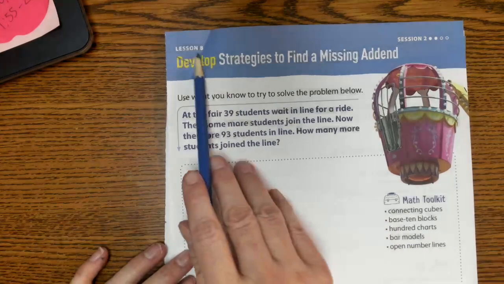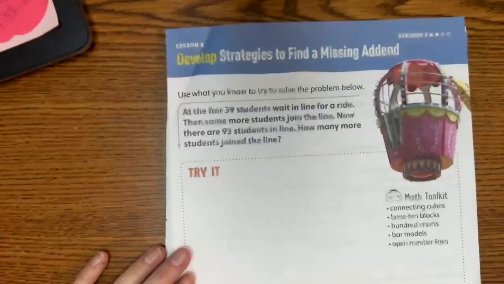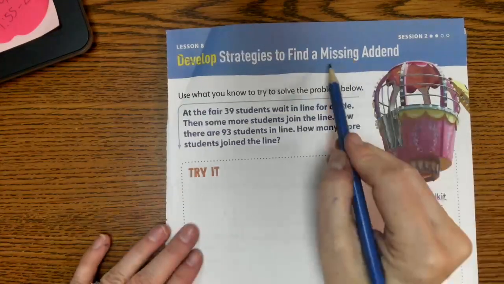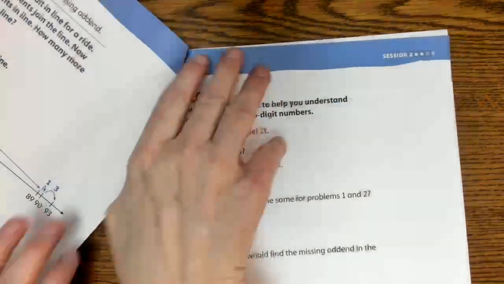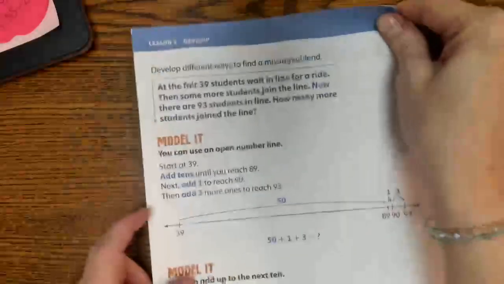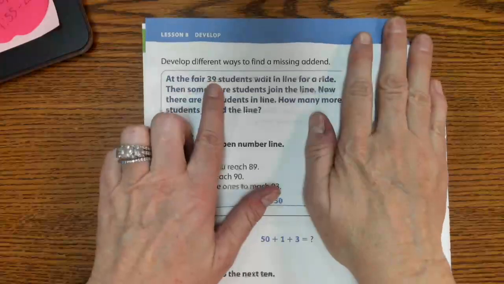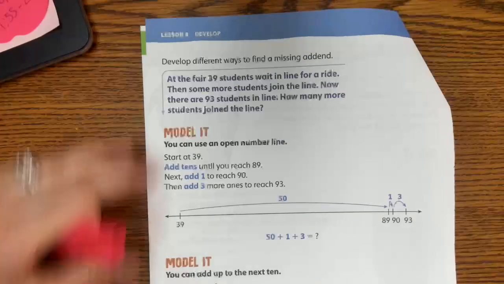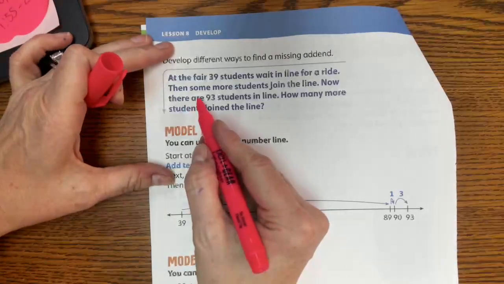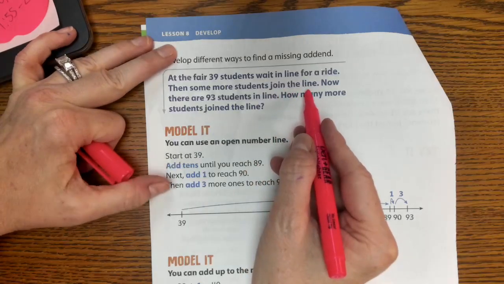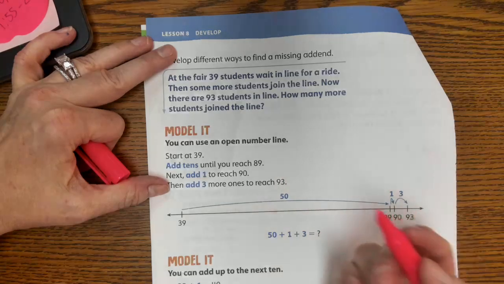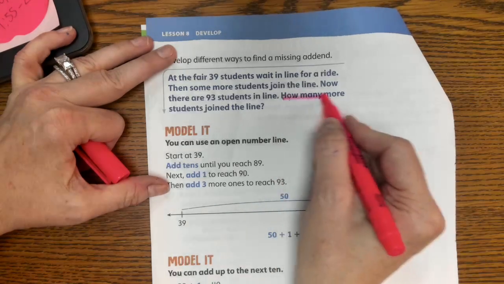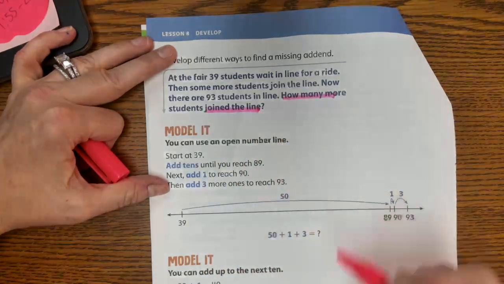Okay, today's strategy was Lesson 8, Session 2, Develop Strategies for Finding a Missing Addend. So today's problem was, at the fair, 39 students wait in line for a ride. Then some more join the line. Now there are 93 students in line. So what are we looking for? How many more students joined the line?